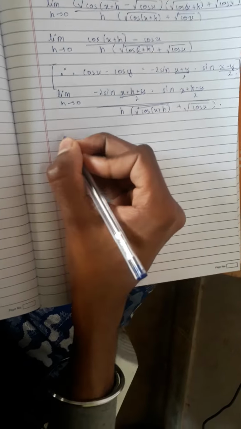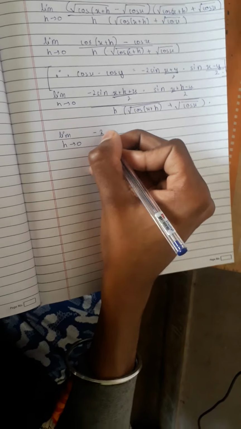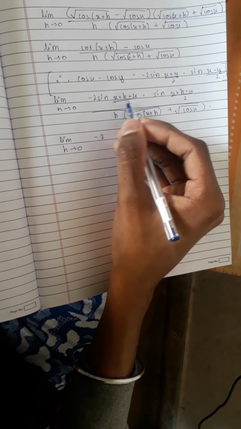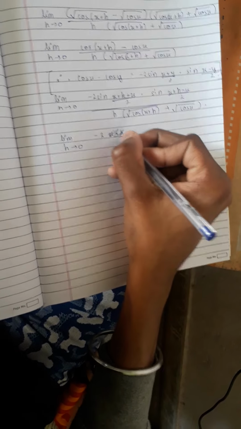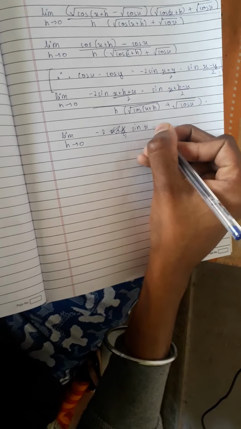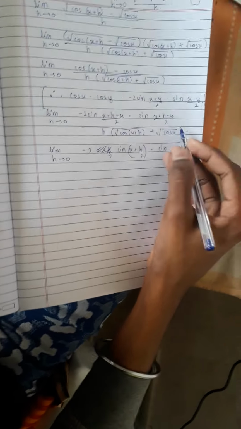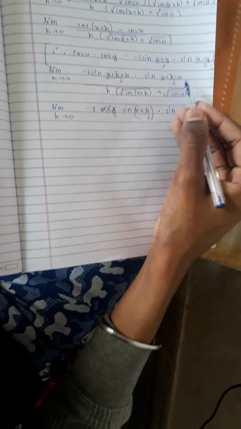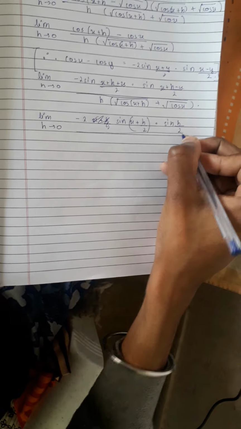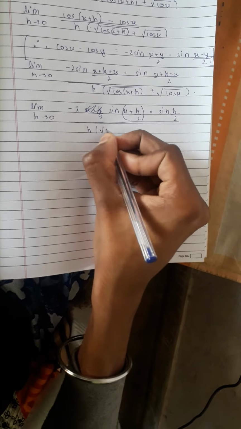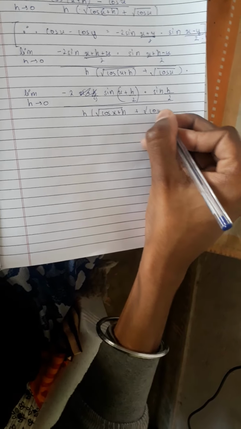Now simplifying, 2x by 2 would become x plus h by 2, so we write sine of (x plus h by 2) into sine of, where the x and x get cancelled, so it only remains h by 2, divided by h into root of cos of (x plus h) plus root of cos of x.